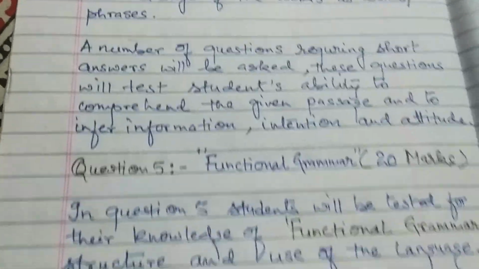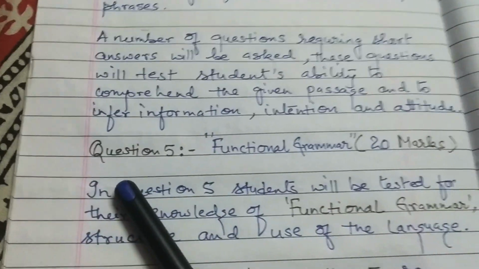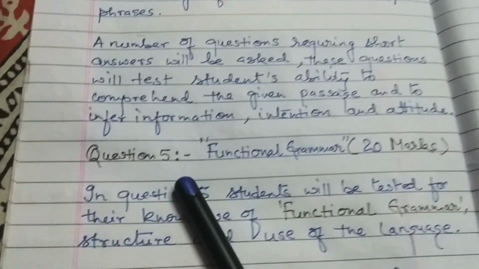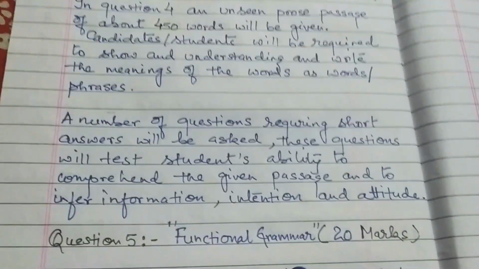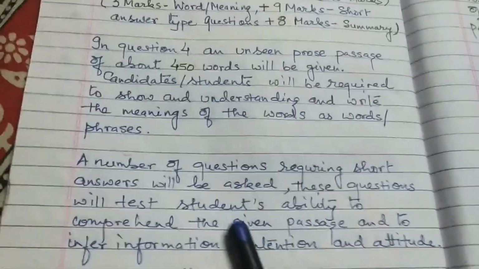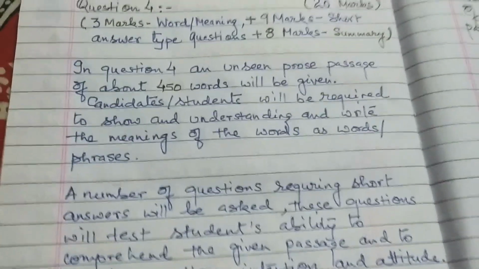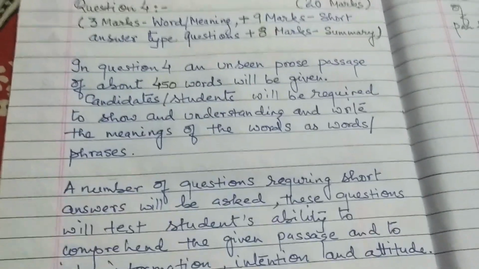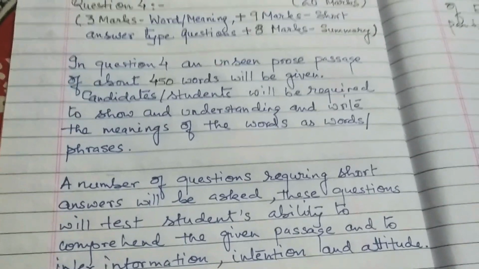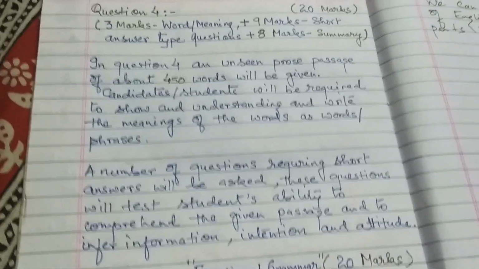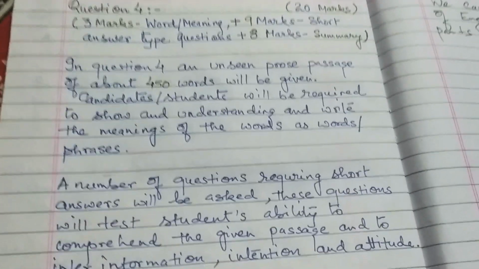Now, before I move to the last and final part of this English paper 1, which is question number 5, I would like to make it very clear that from question 1 to question 4, you can term this section of the paper as the writing section. Question 1 is essay, question 2 is letter, question 3 is notice and email, and question 4 is unseen passage.